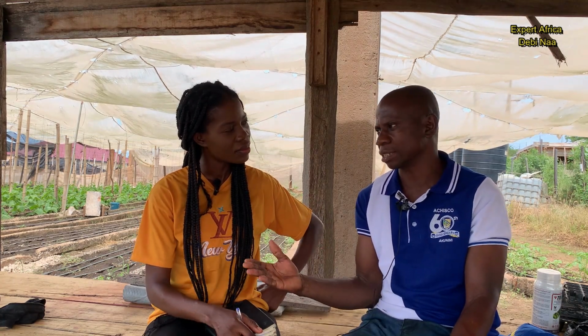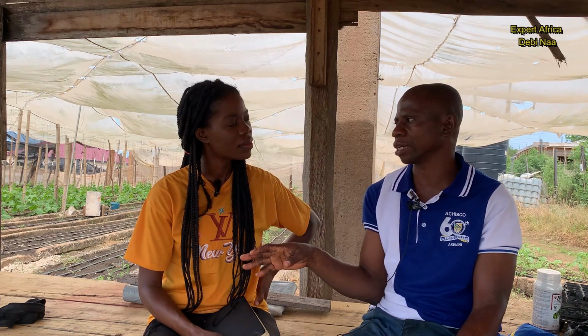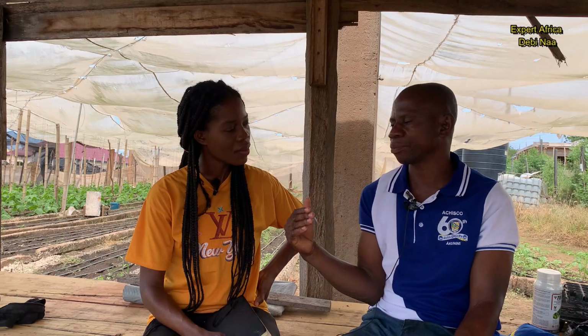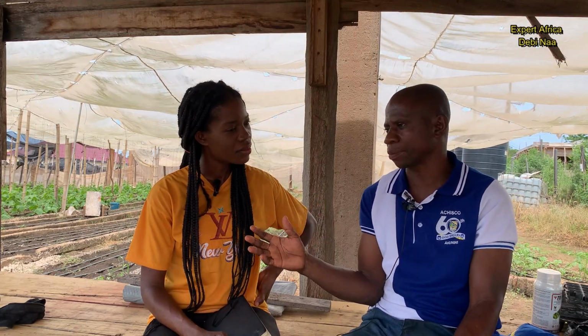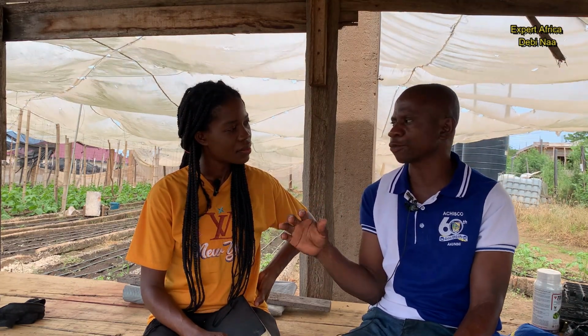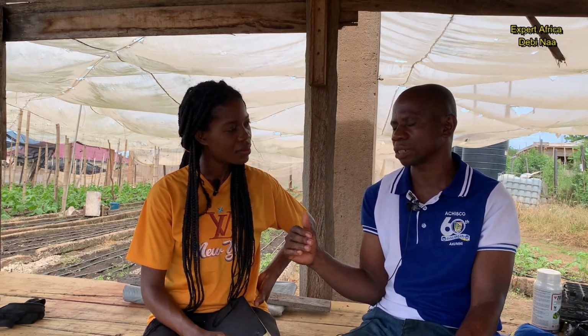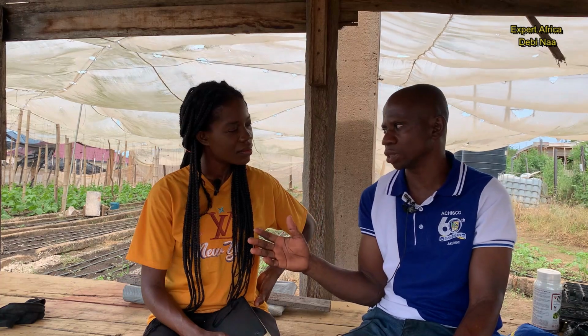When you talk of contact insecticide, unless the chemical falls on the pest, it will not die. And when you talk of systemic insecticide, when you spray, the chemical will be on the plant for some few days or weeks. That is systemic. It kills the insects or the disease slowly. Very good. So which one are you supposed to use?